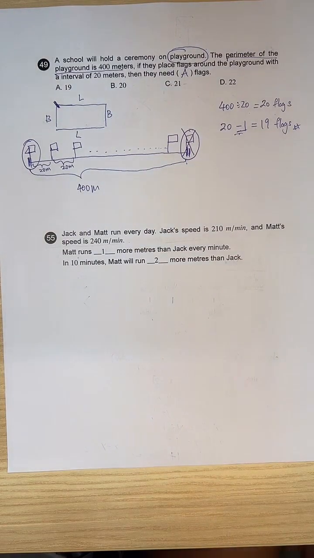Kai Lun can't believe he lost to a P3 student. What level are you? Interval is more than number of flags. In this case, yes, the interval is more than the number of flags.